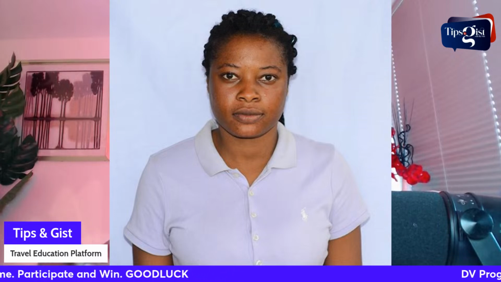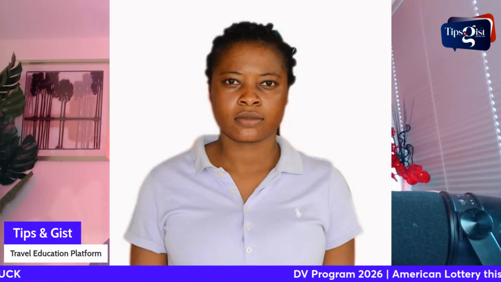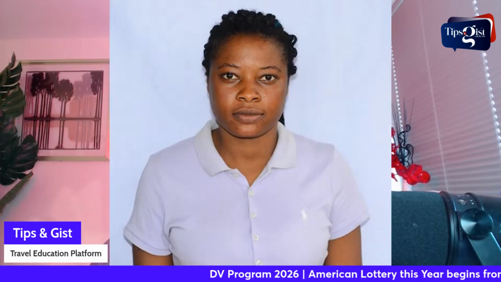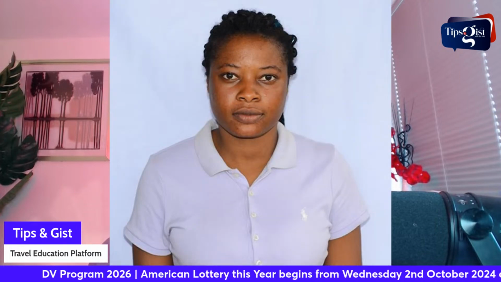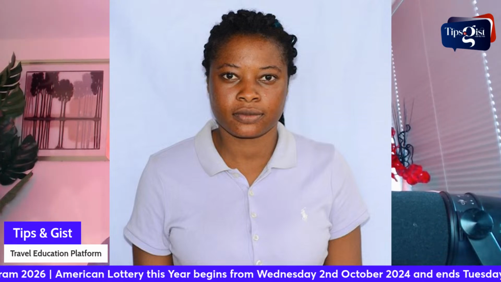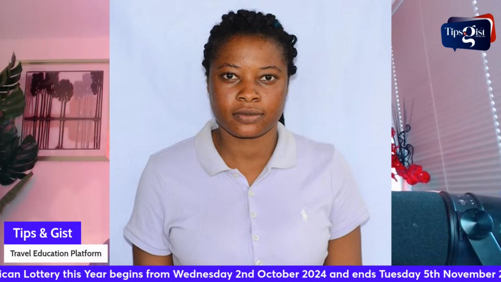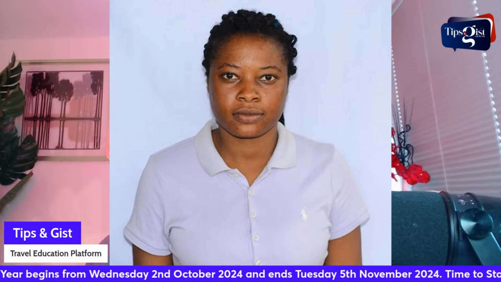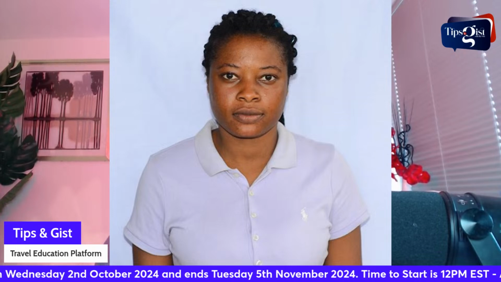But let's look at the two photos, the first one and the second one. Can you tell me if both are wrong? All right. So people are giving their experiences.